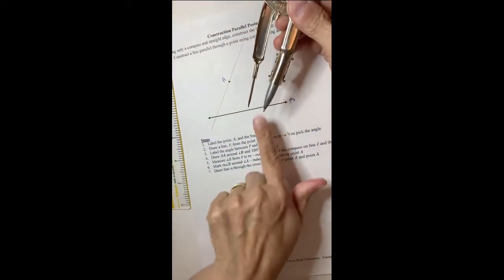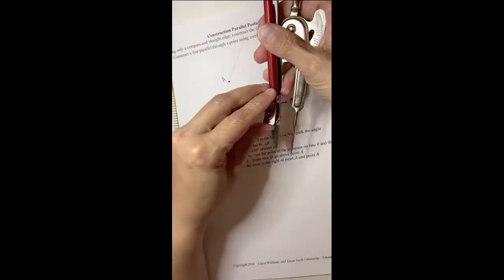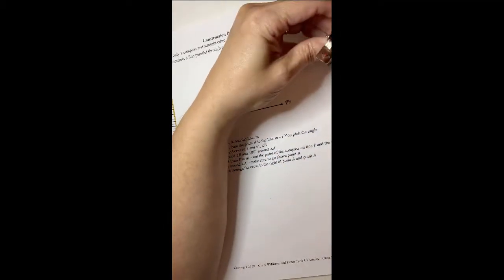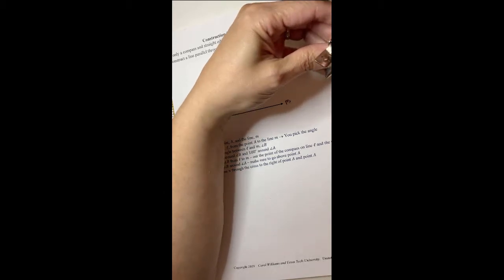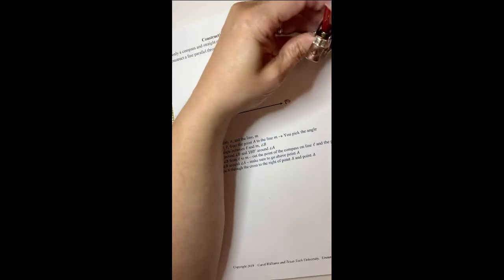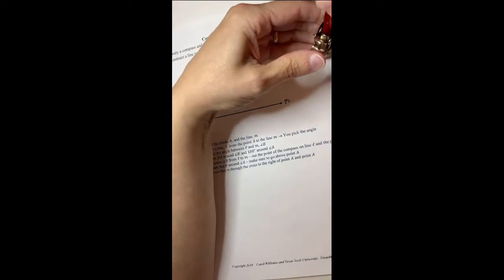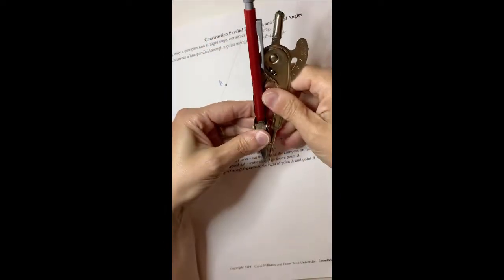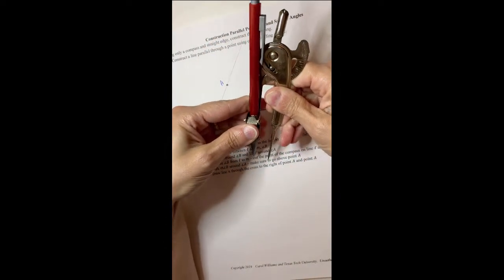Notice my compass doesn't have any lead in it. So what I'm going to do is pull my compass up, put my point out, line my compass and the point together, then I'm going to close my compass down. Okay, now I want a dummy arc, just any dummy arc.